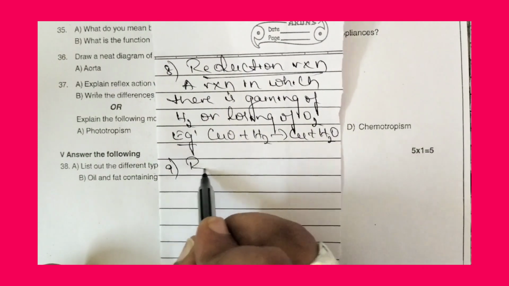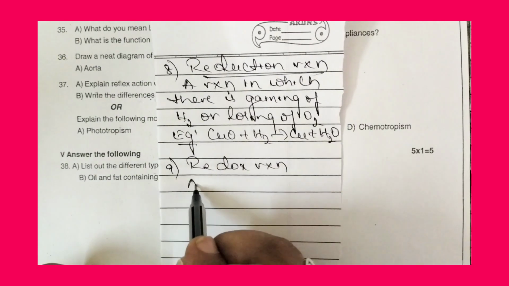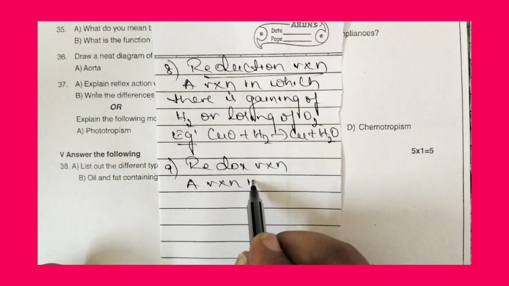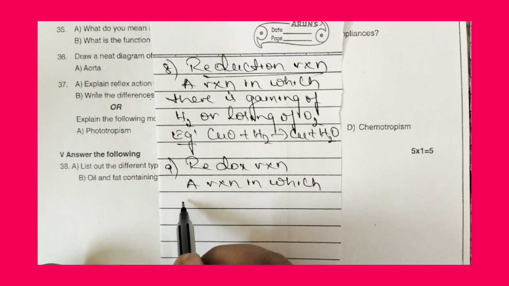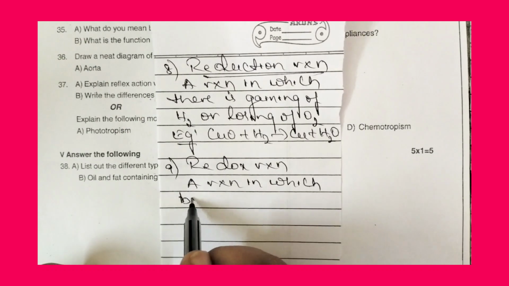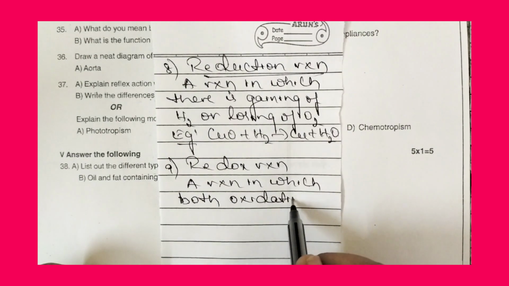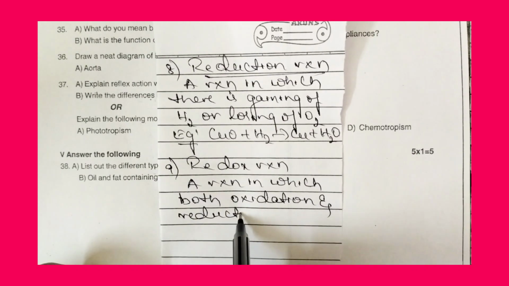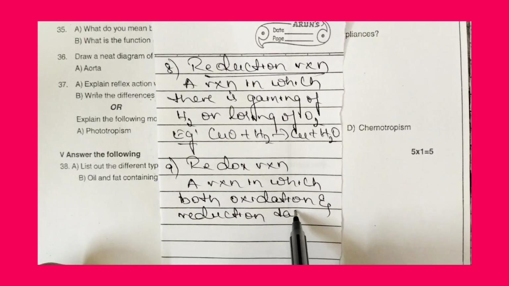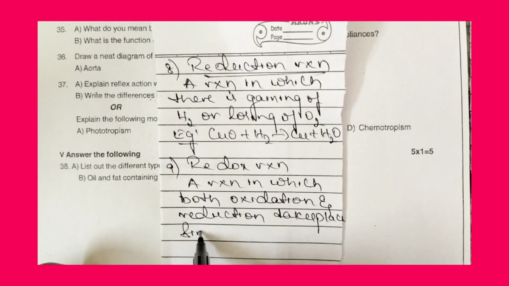Then redox reaction. A reaction in which both oxidation and reduction take place simultaneously.